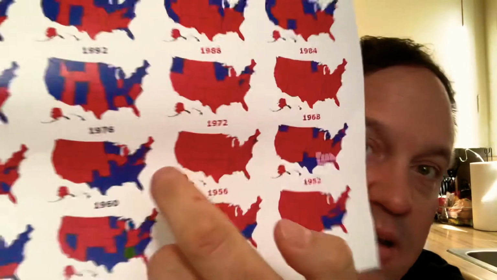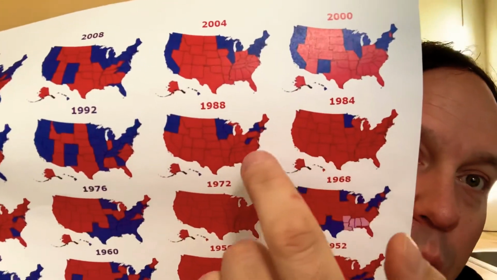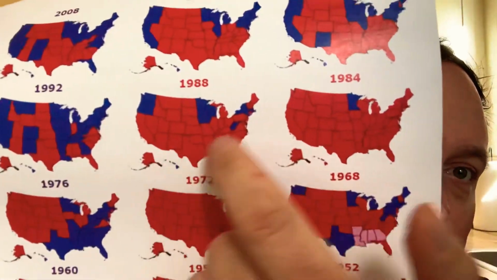Just in the same way that FDR won landslide victories throughout the country in the 1930s, in the 1970s and 80s, Nixon and then Reagan won landslide victories in their respective decades. So 1972, a 49 state landslide. The only state that he didn't win was Massachusetts, where his competitor was from. And in 1984, same thing with Mondale. Minnesota is the only state he won, because that's where he's from.